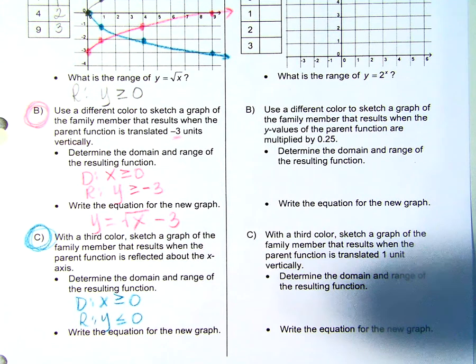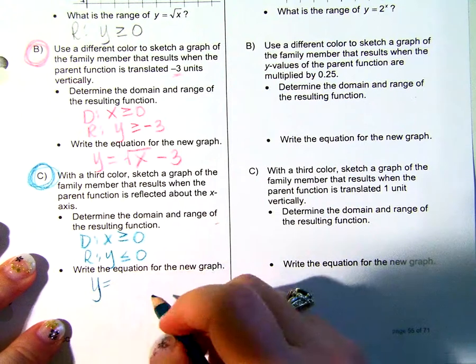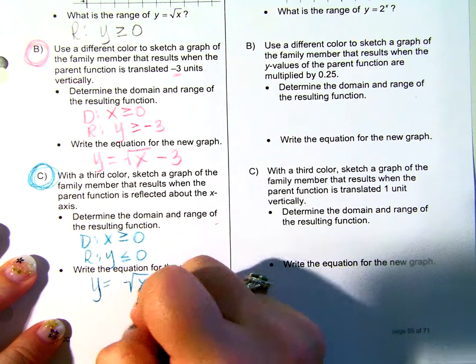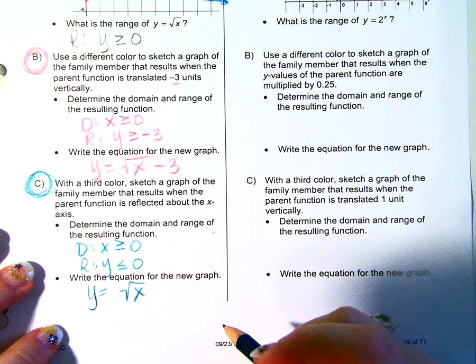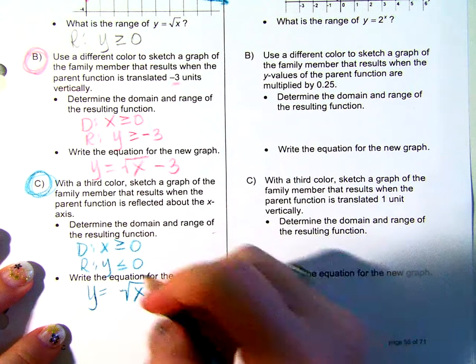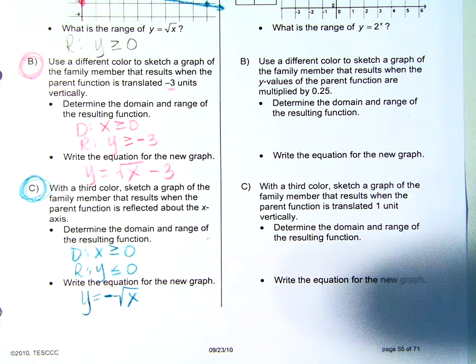One last question about the blue function. y equals square root of x is the parent function, right? What did we do with it? We flipped it over the x-axis, which makes it a vertical change, so that negative goes on the outside. Questions? Yes or no? Okay.